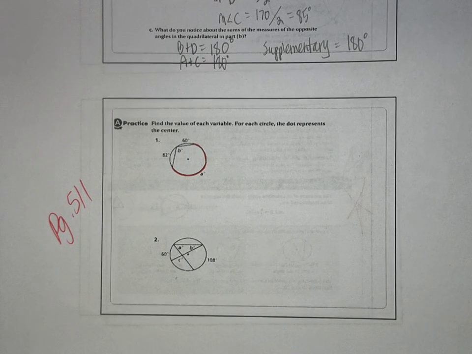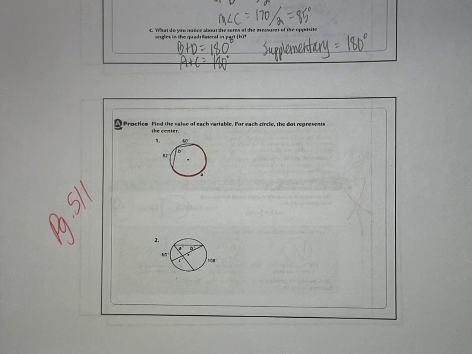I'm going to give you just a couple minutes here to get those 2 answers for A and B. You can talk in your groups about it. If you get the answer, raise your hand, and I will check it.